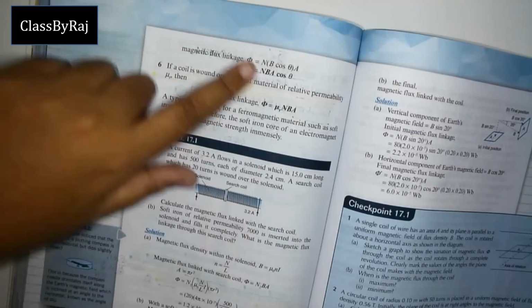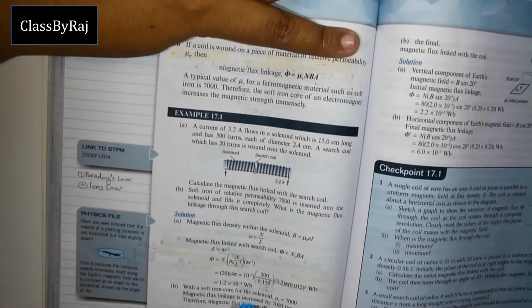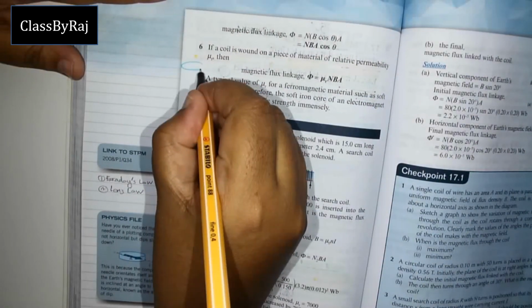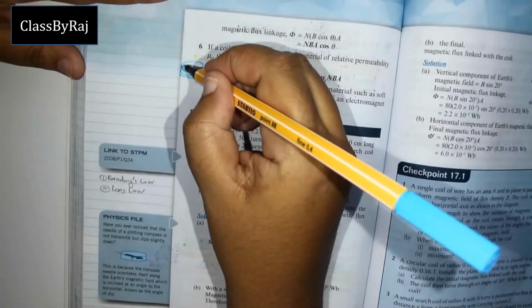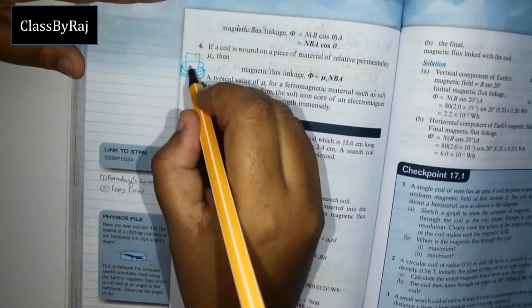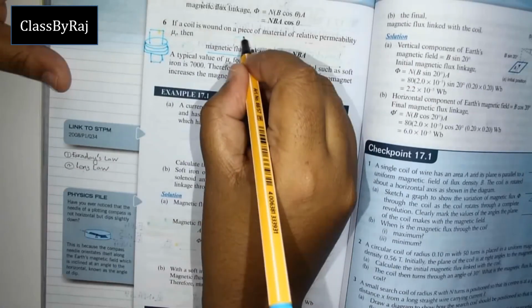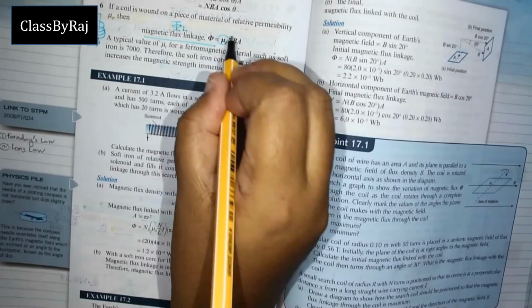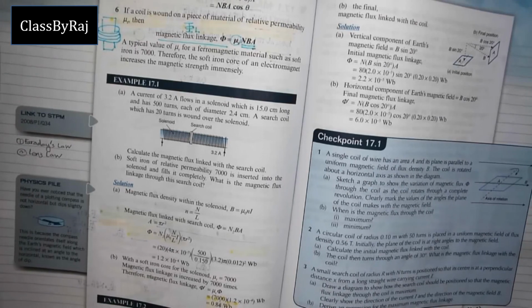In case we have a coil wound on a piece of material of relative permeability mu r, that means this is the coil with a lot of turns, wound on a piece of material like this. Then the magnetic flux linkage phi L is mu r times NBA, where N is the number of turns.